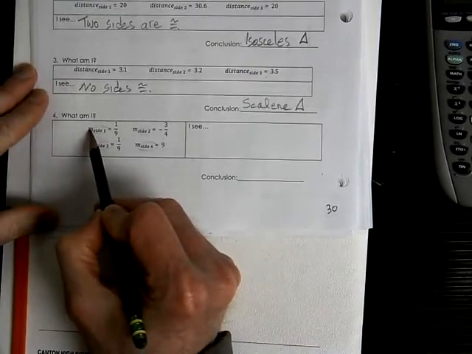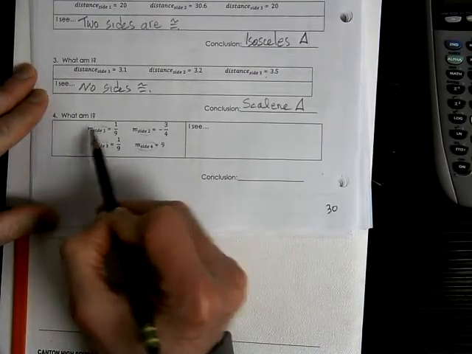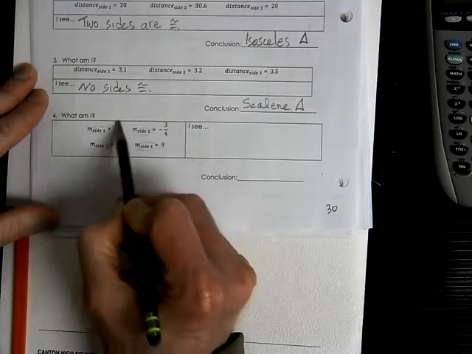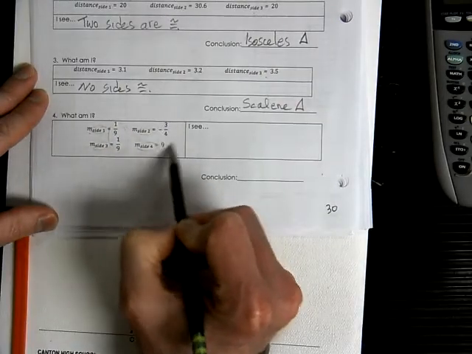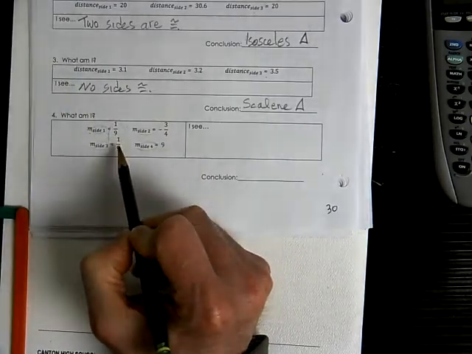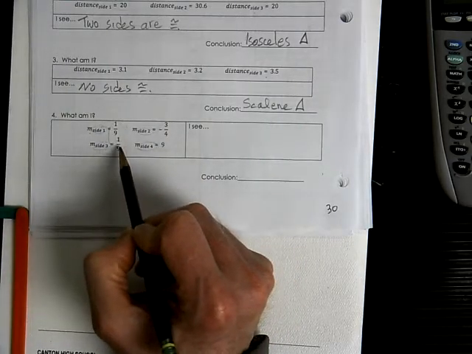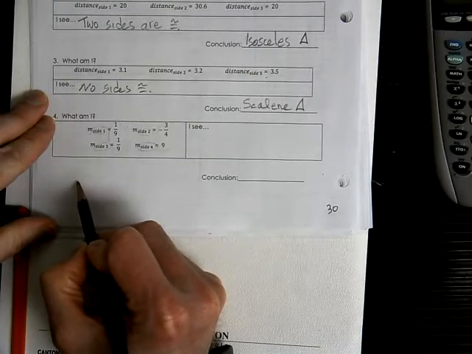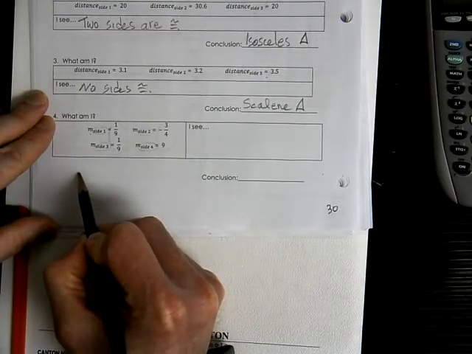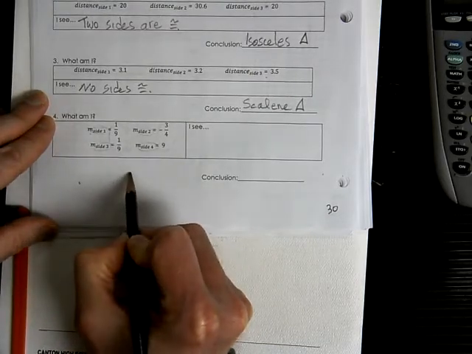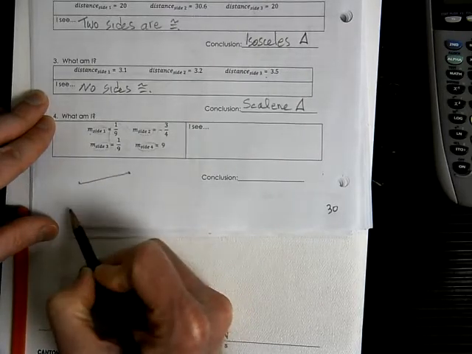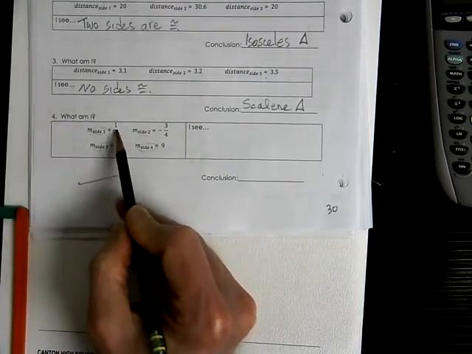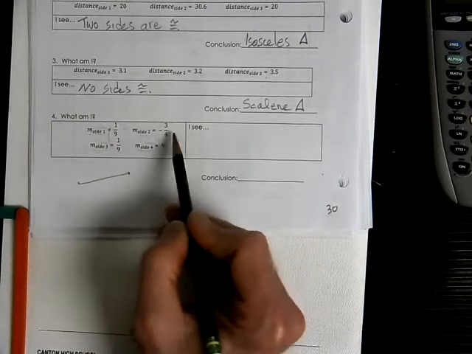This says M, so it stands for slope. So we have 2 slopes that are the same, 2 slopes that are not the same. When slopes are the same, we have parallel sides. So if we went up 1 and over 9, that would be our possible slope.